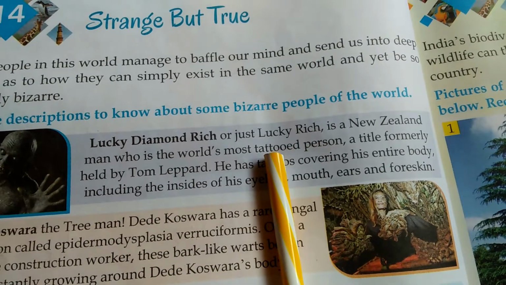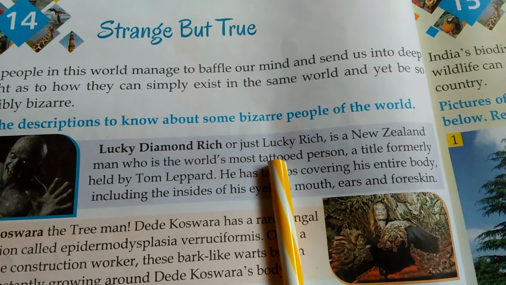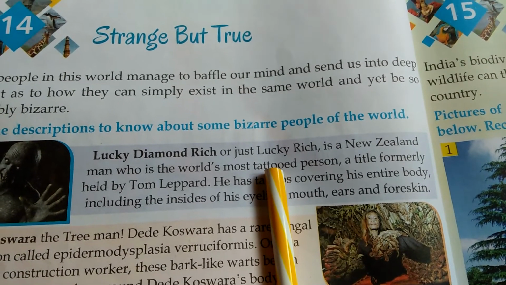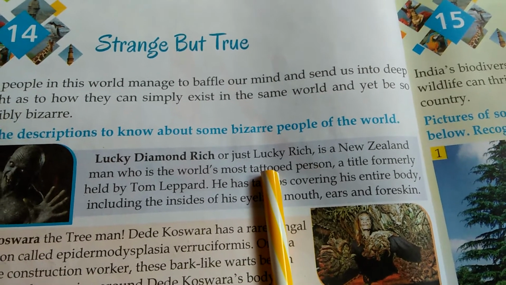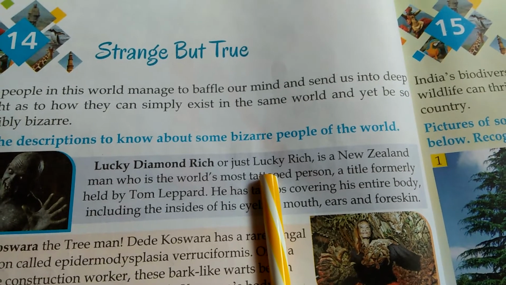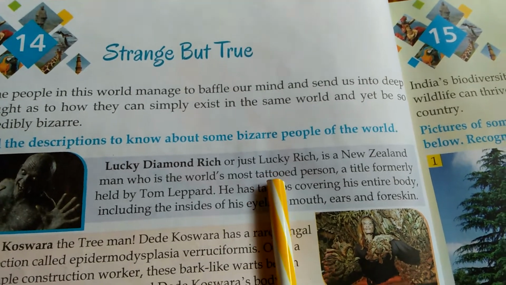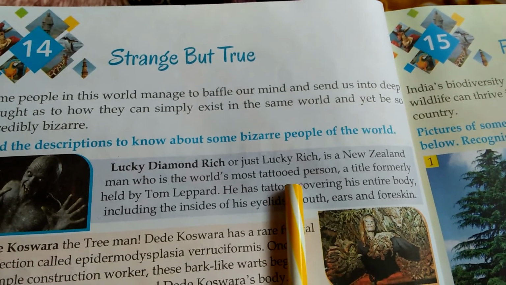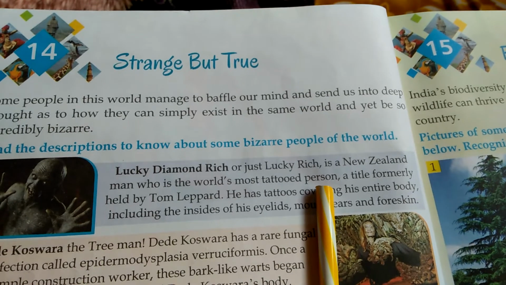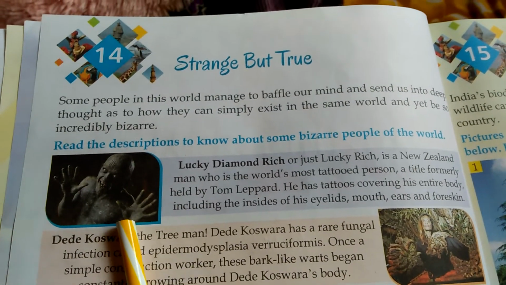What is the meaning of tattooed here? Tattooed means the practice of making a design on the skin by printing or staining. Okay, that thing is known as tattooed. Now tattooed person means he has lots of tattoos on his body.